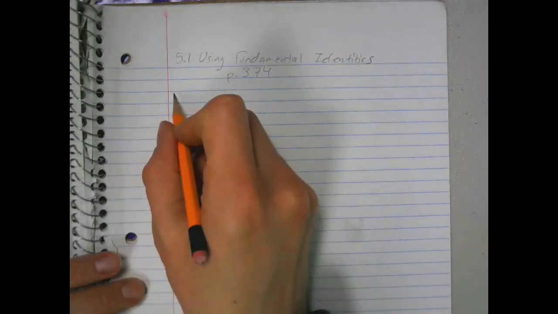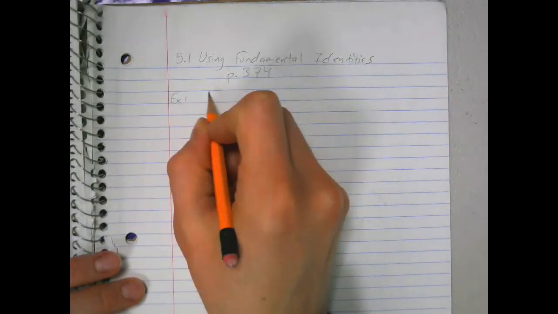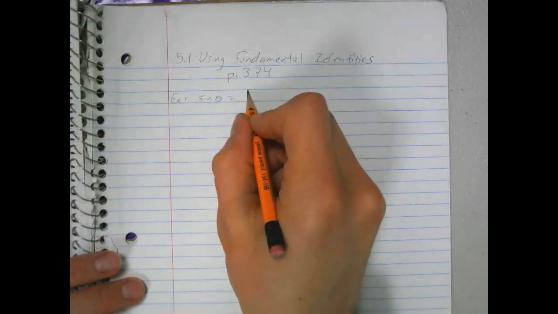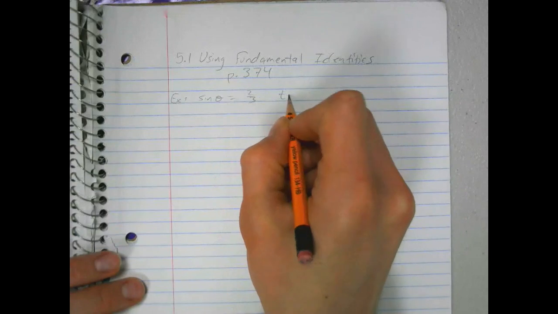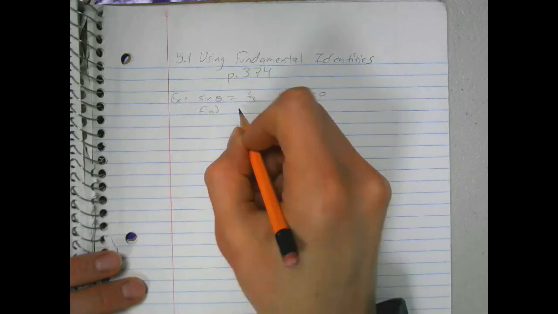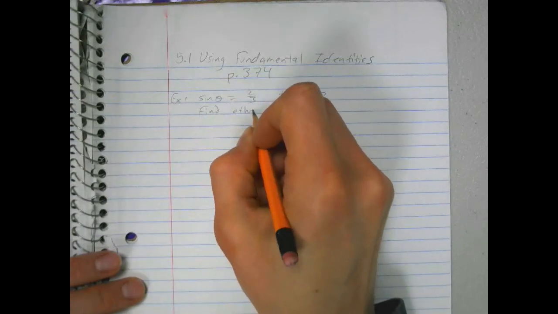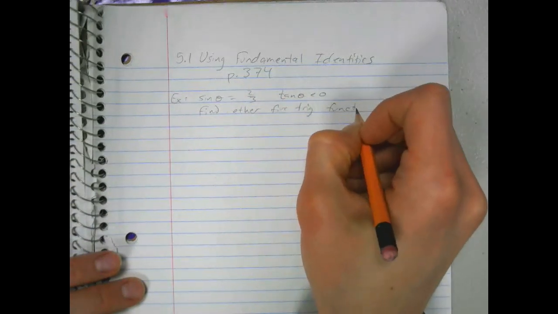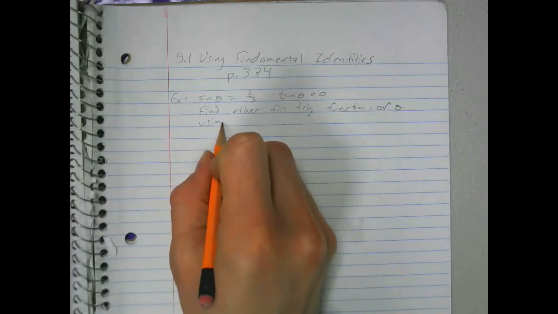One thing that we can do with those identities is something that we've already done in a different way. For example, we know sine theta is 2 over 3. Tangent theta is negative. Find the other 5 trig functions of theta.